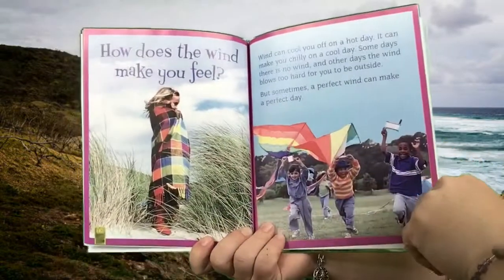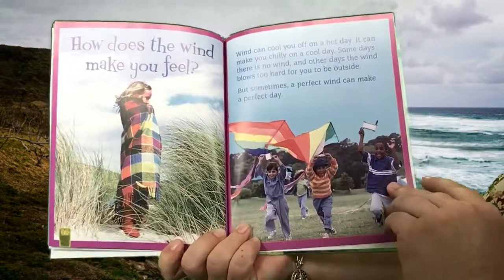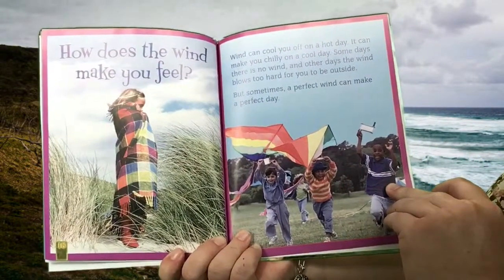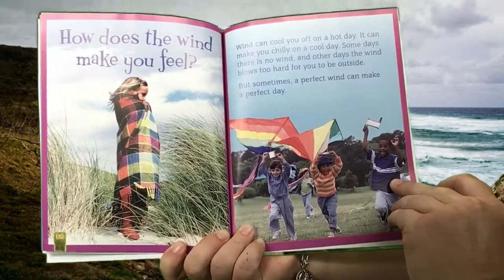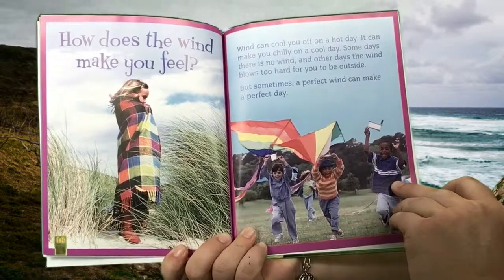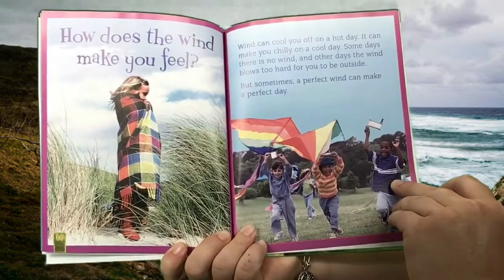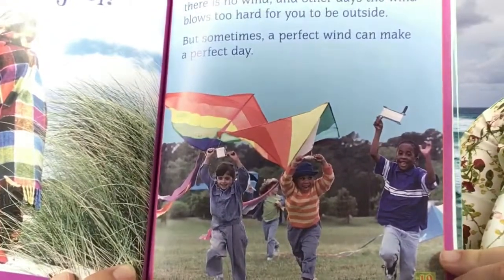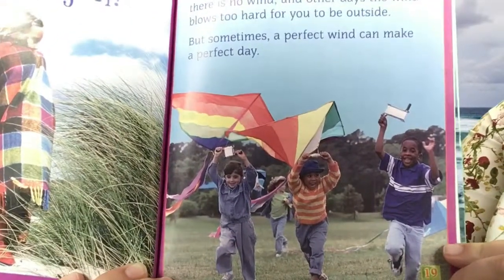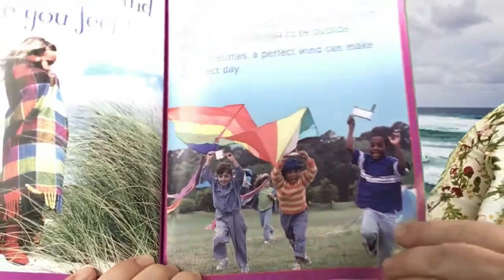How does the wind make you feel? Wind can cool you off on a hot day. It can make you chilly on a cool day. Some days there is no wind, and other days the wind blows too hard for you to be outside. But sometimes a perfect wind can make a perfect day. What are the kids doing on a perfect windy day? Flying kites. The kites need the wind to fly in the air.